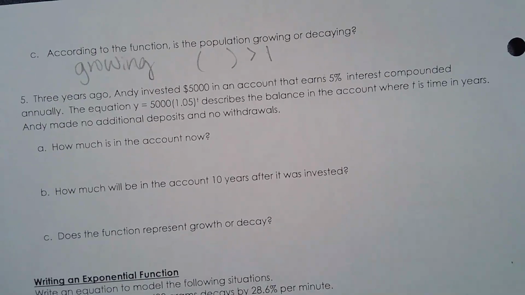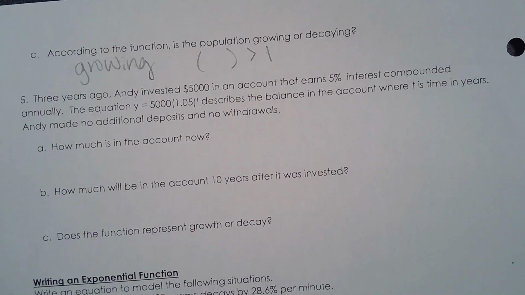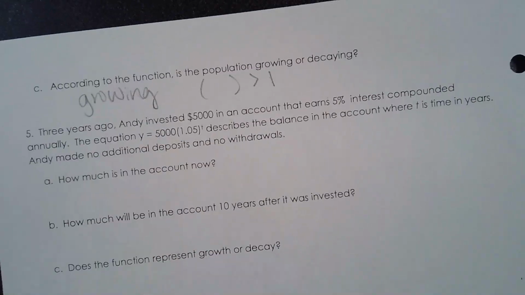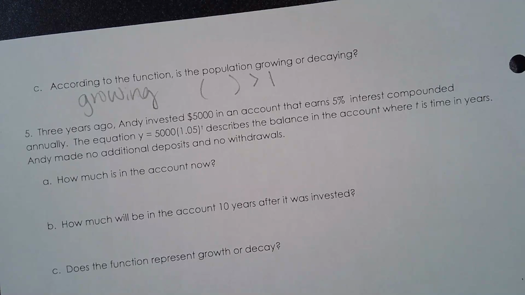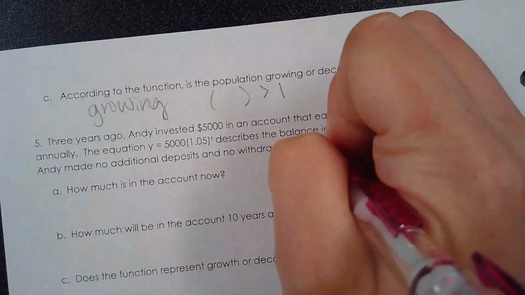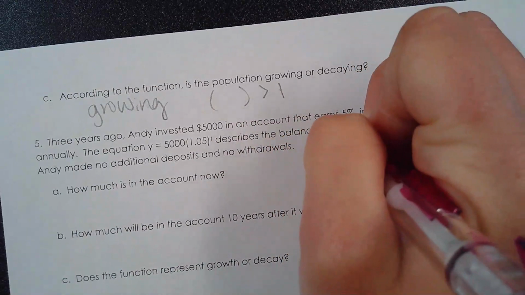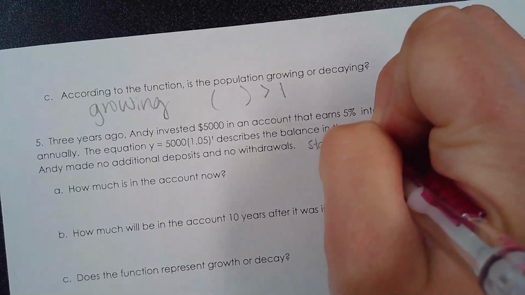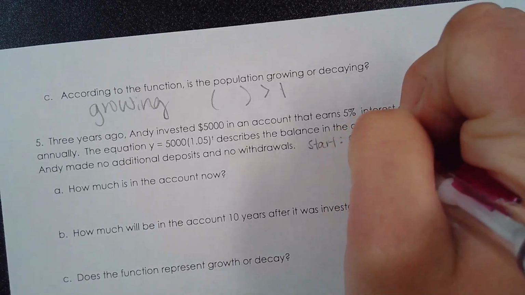Years ago, Andy invested $5,000 in an account. Here is your equation. It describes the balance in the account where time is t in years. Andy made no additional deposits and no withdrawals. So first off, what did we start with? 5,000. So we started at 5,000. It's just good things to know and go ahead and start recognizing. 1, 2, 3.